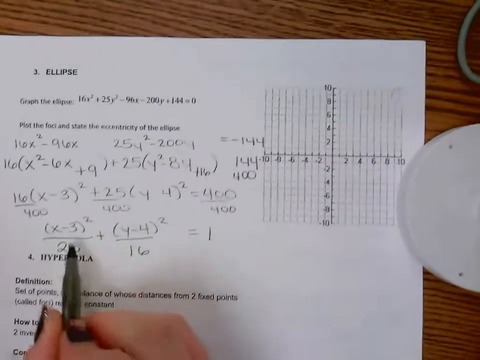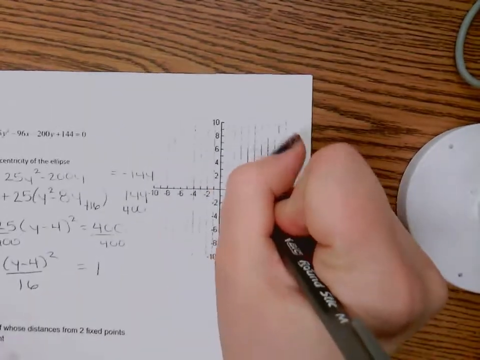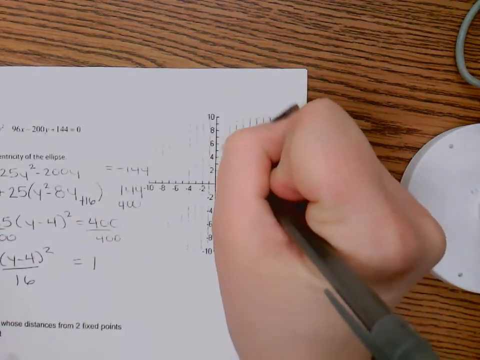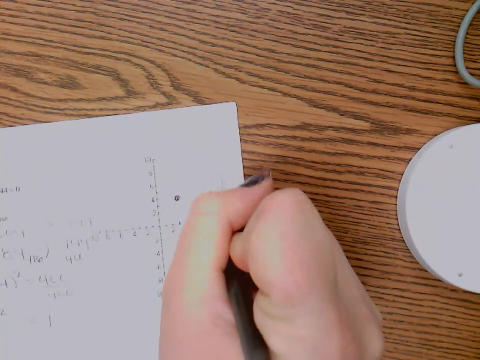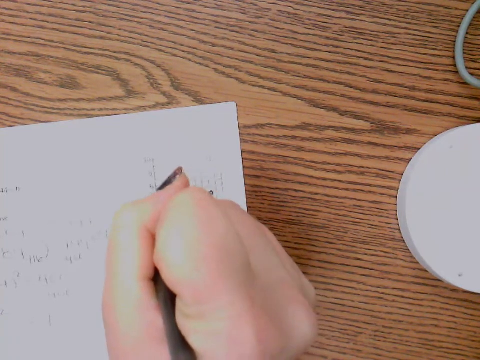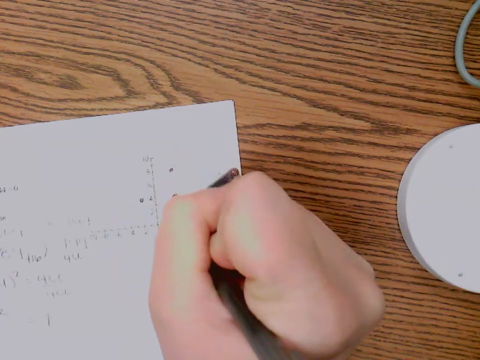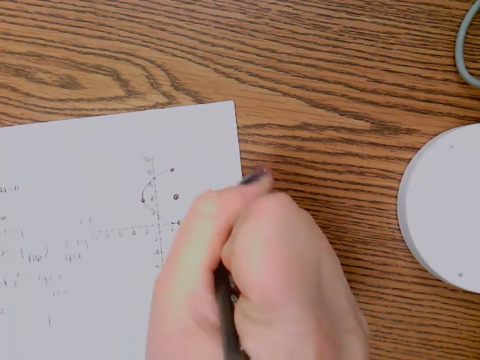So I'm going right 3, up 4. There's the center of my ellipse. The a value is 5. It's under the x. 1, 2, 3, 4, 5. So I'm going 5 to the right and left, and then 1, 2, 3, 4 up and down. So here is my ellipse.